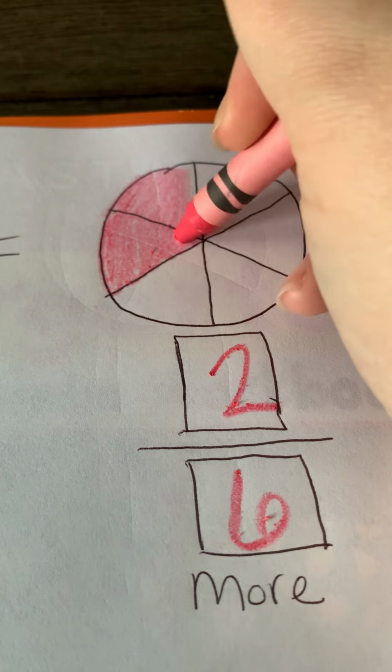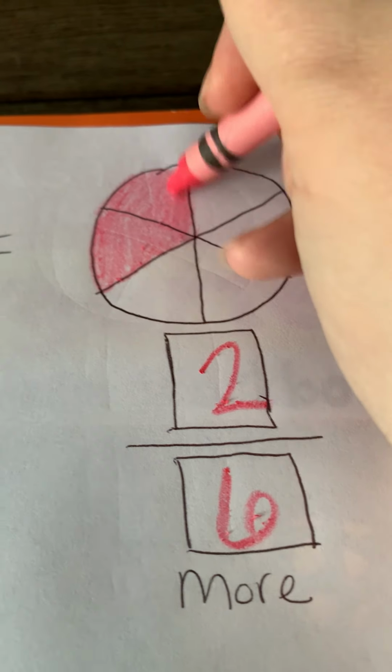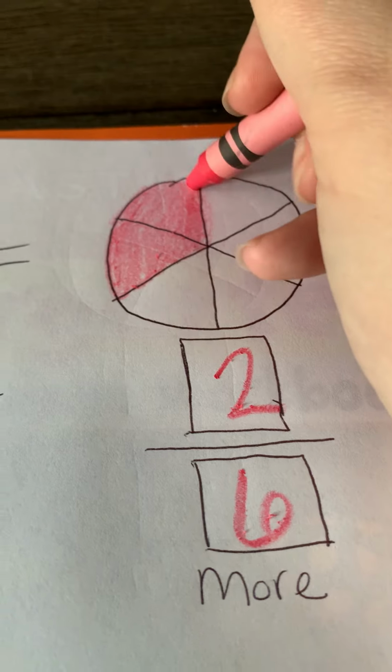Mommy, I got a big old K here. I see, baby. Whoa. I'm almost finished, okay, love bug?